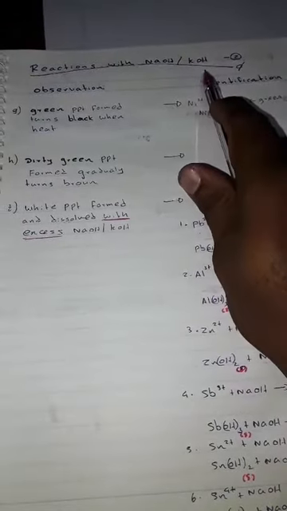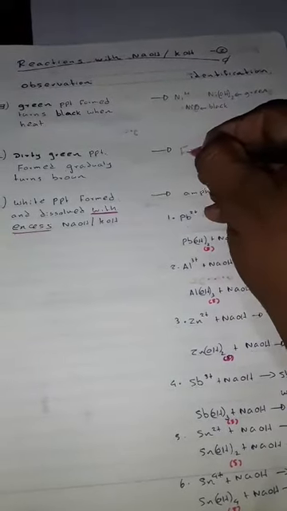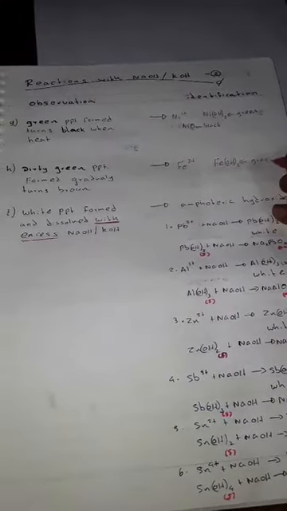And if sodium hydroxide or potassium hydroxide is added and it gives a dirty green precipitate, and the dirty green precipitate gradually turns brown, that means there are Fe2+ ions available in that solution. What is that dirty green precipitate? Dirty green precipitate is ferrous hydroxide. That is the green one.